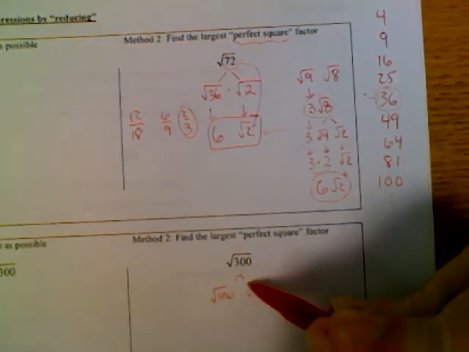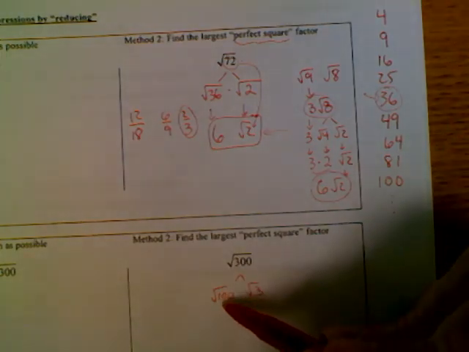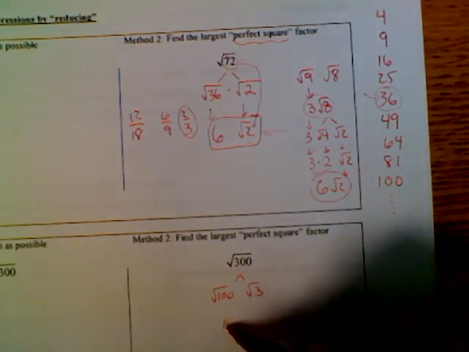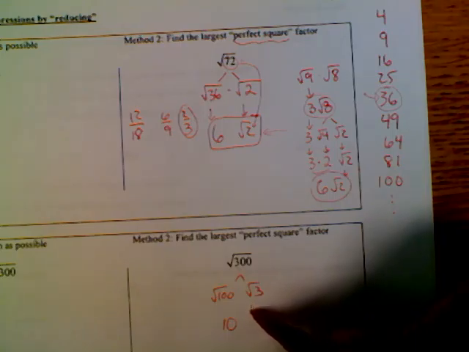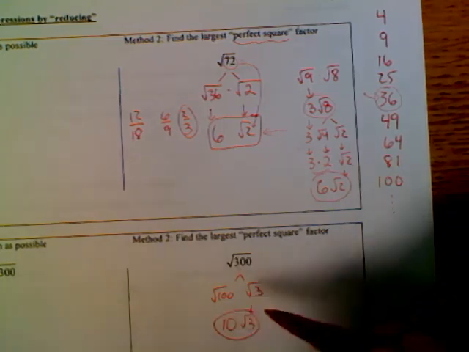Square root of 100, square root of 3. And then the square root of 100 is just the whole number 10, and the square root of 3 is still the square root of 3. Okay.